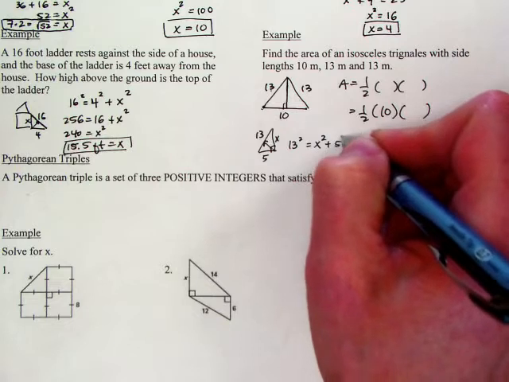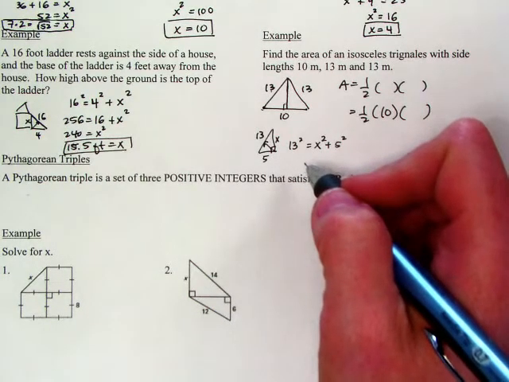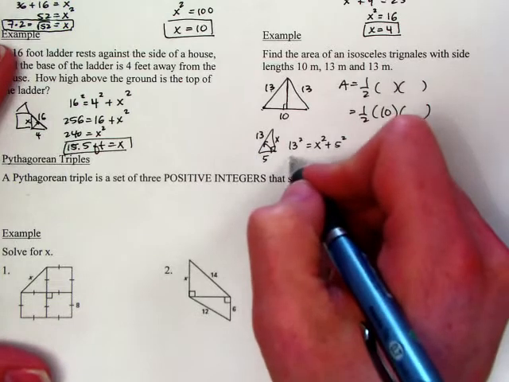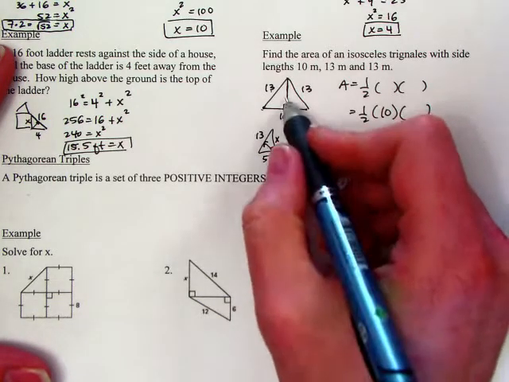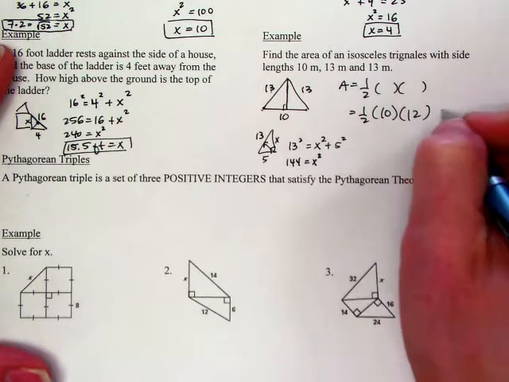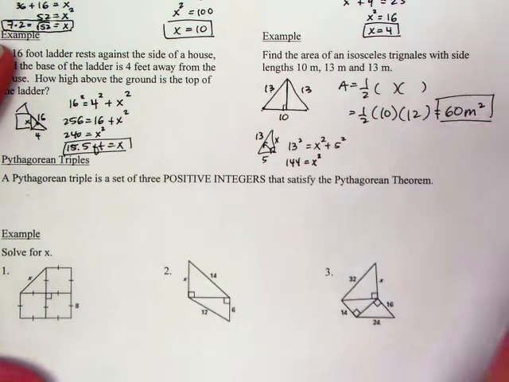The 13 was my hypotenuse, so that's why it's by itself. And doing 13 squared and bringing that 5 squared over, I end up with 144. And that means my x, my height, is 12, for 60 meters squared of area.